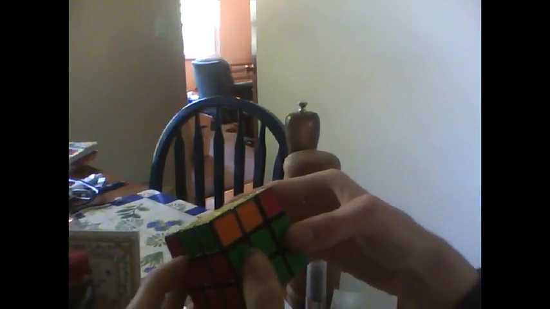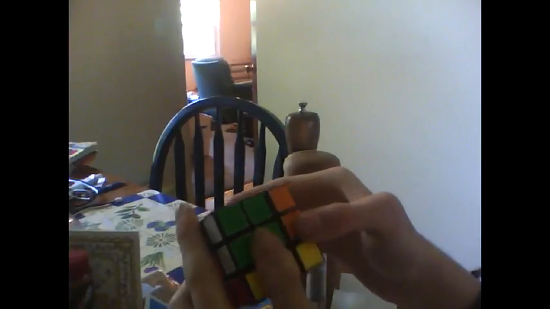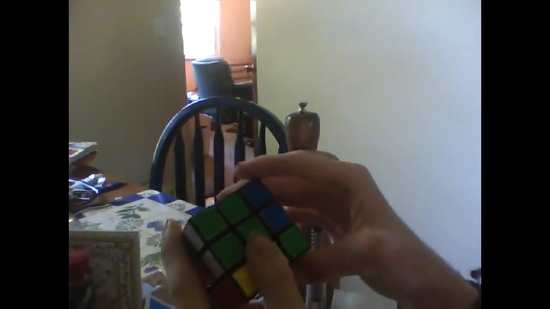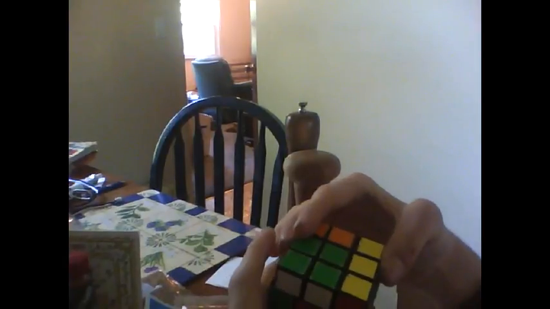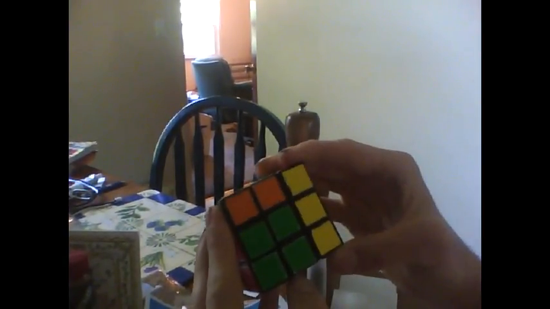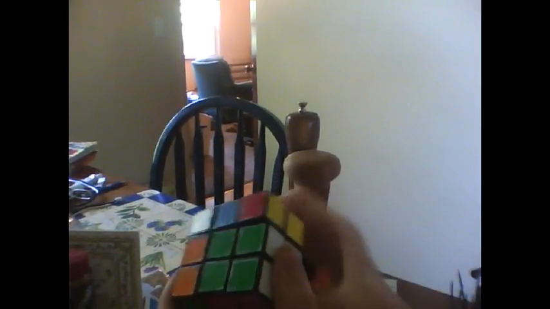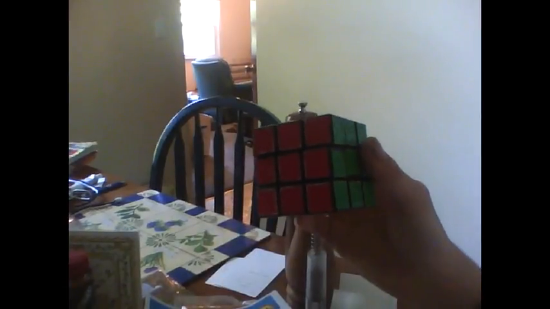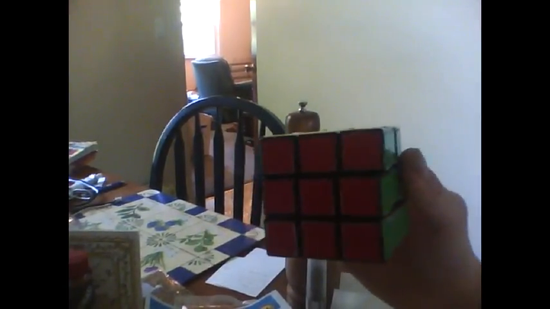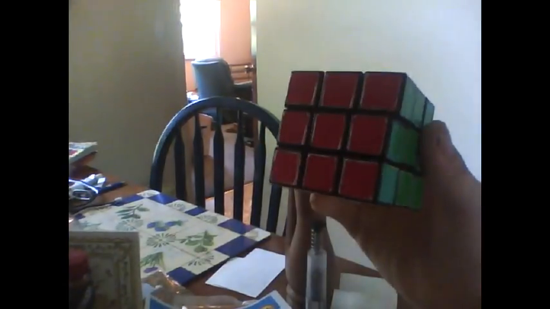Then do this algorithm: R I, F, R I, B, B, R, F I, R I, B, B, R, R, U. Since I had a certain case and I was kind of lucky, I got mine solved.